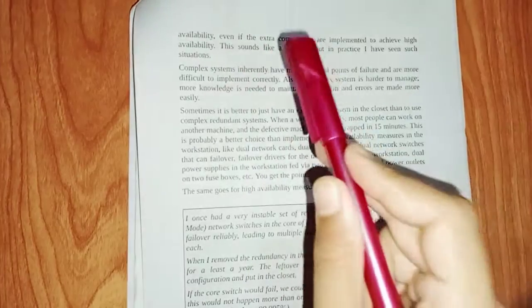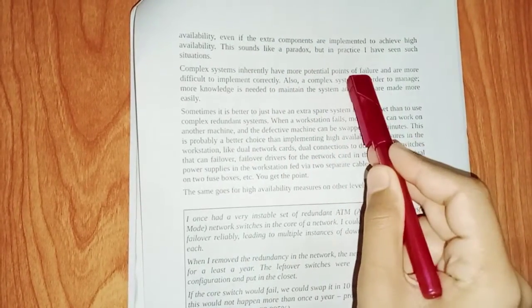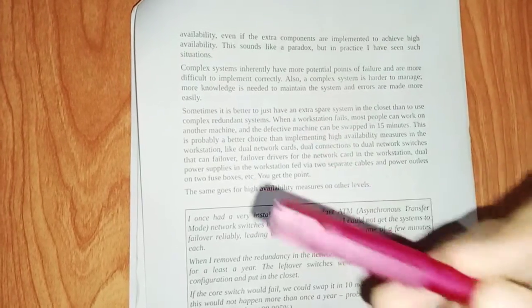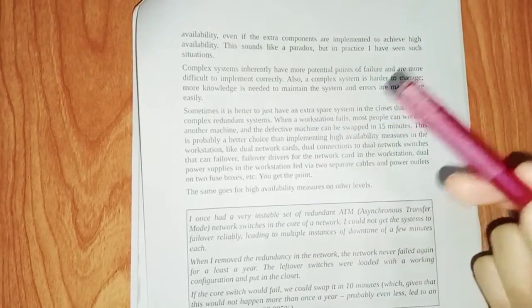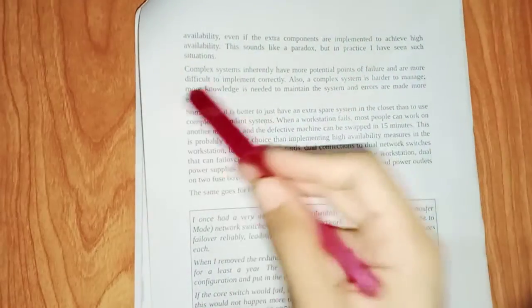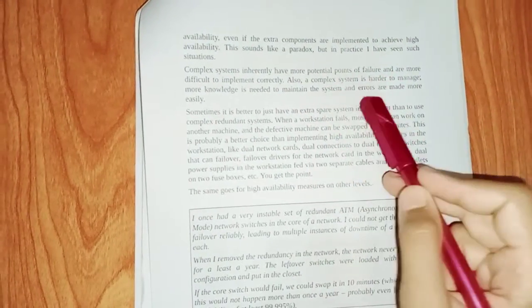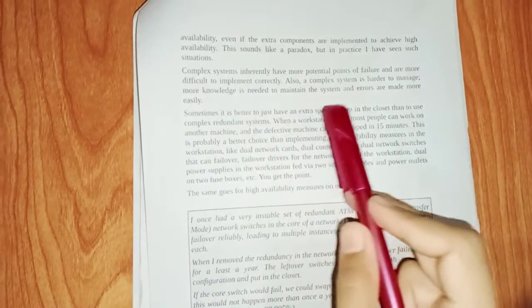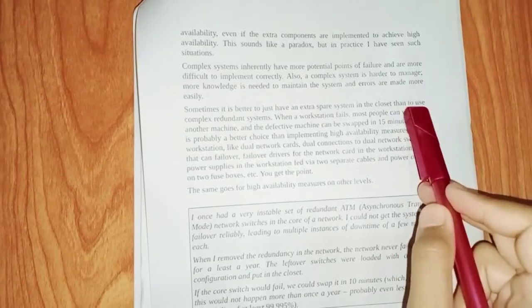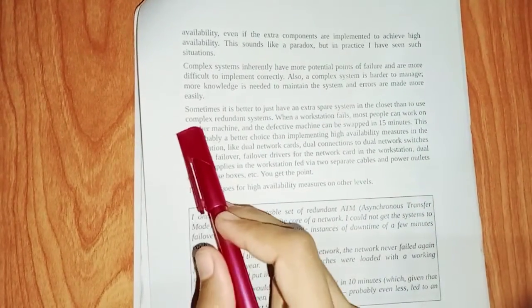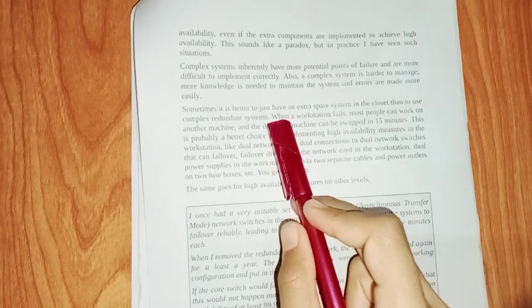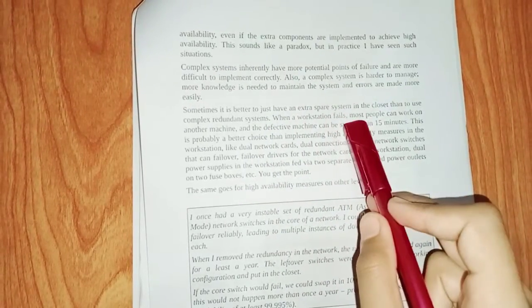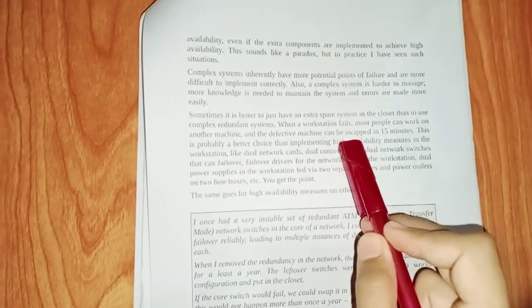Complex systems inherently have more potential points of failure and are more difficult to implement correctly. Also, a complex system is harder to manage. More knowledge is needed to maintain the system, and errors are made more easily. Sometimes it is better to just have an extra spare part in the closet than to use complex redundant systems.